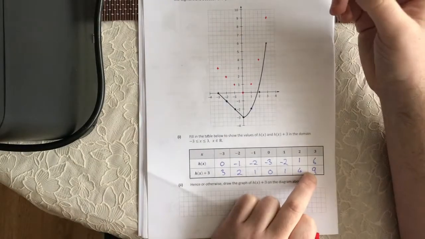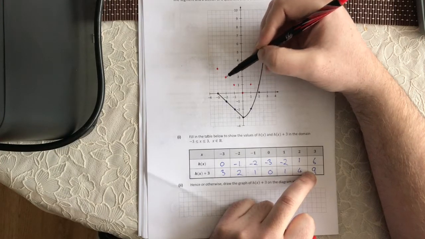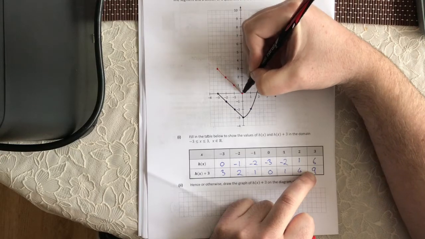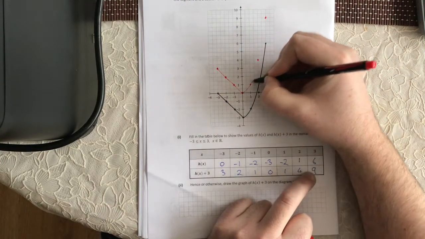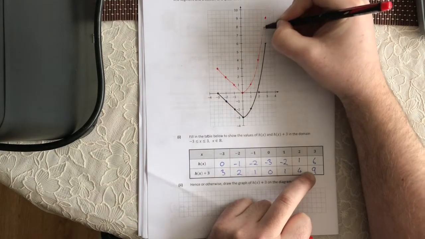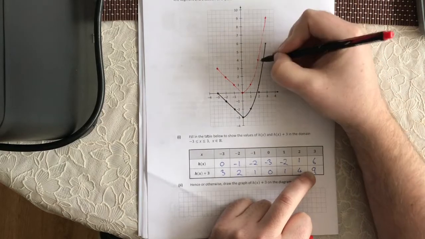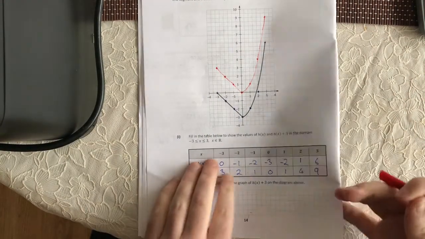A lot of people, when they do these questions, are obsessed with drawing a ruled line here. Just know that this part's a line segment. You're just mimicking this, and then this becomes a quadratic. Just join the dots nicely like that. Don't worry, the examiner will know what you're on about. You don't have to do dead straight lines between those points. So that's the first part done.